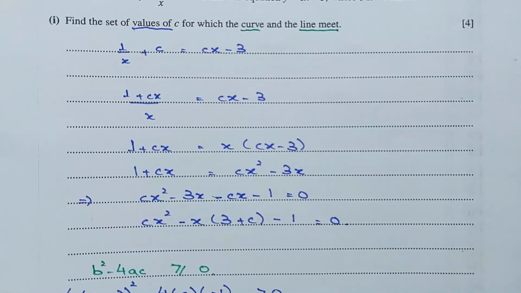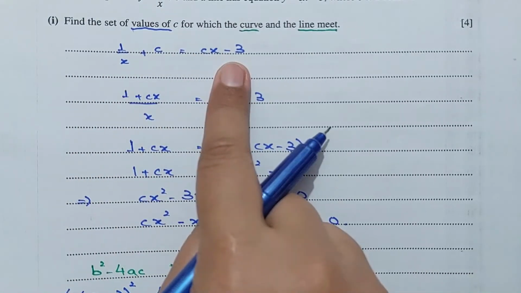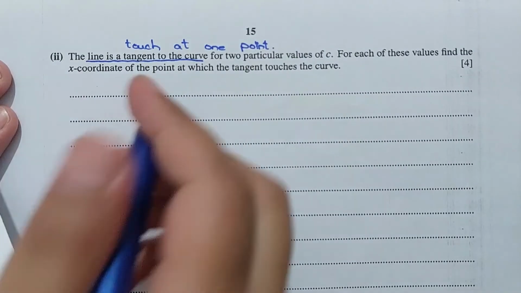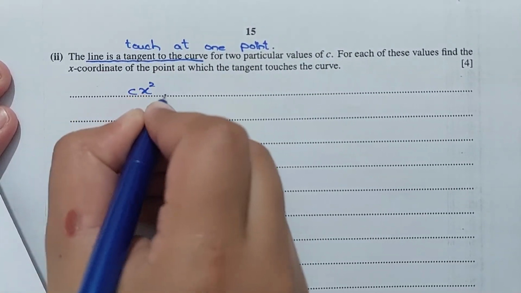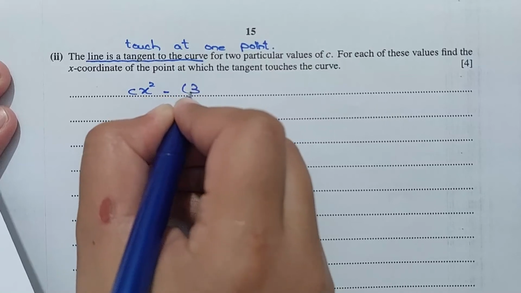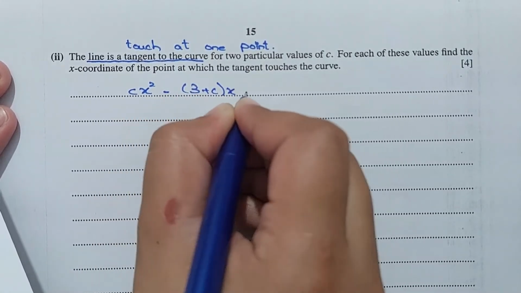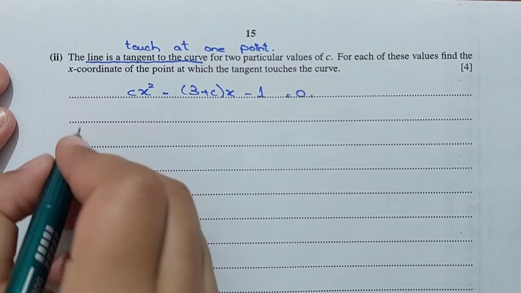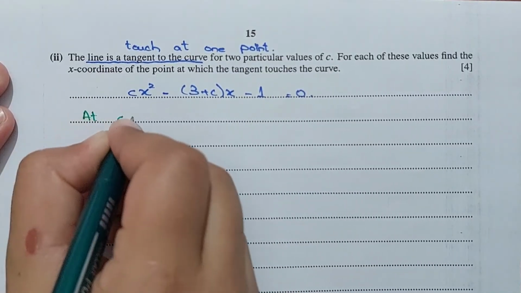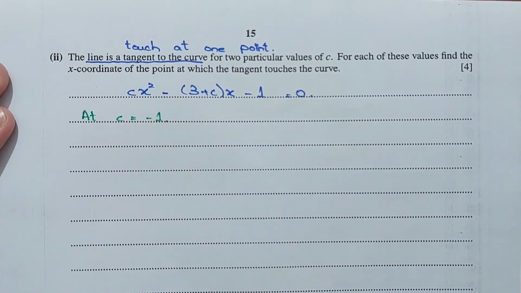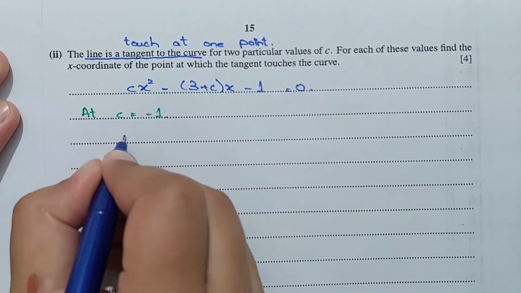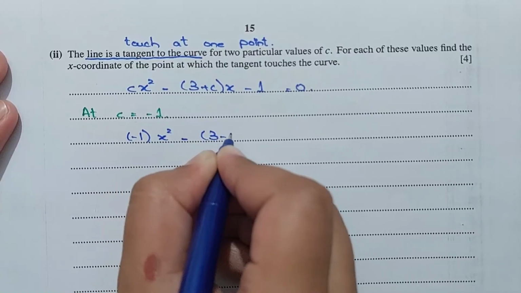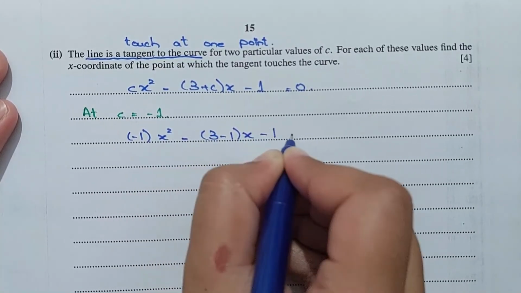So this is the line touching the curve, and we got this equation. So let me rewrite. cx square minus 3 plus c x minus 1 equals 0. Now at c equals -1, we have -1 x square minus 3 minus 1 into x minus 1 equals 0.